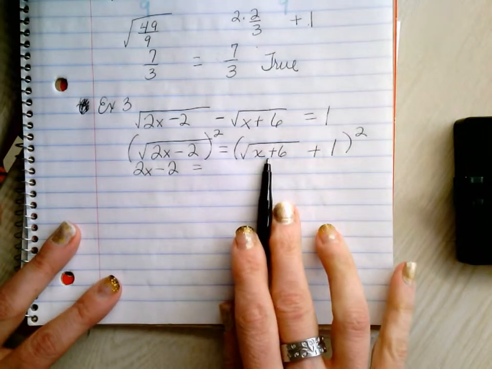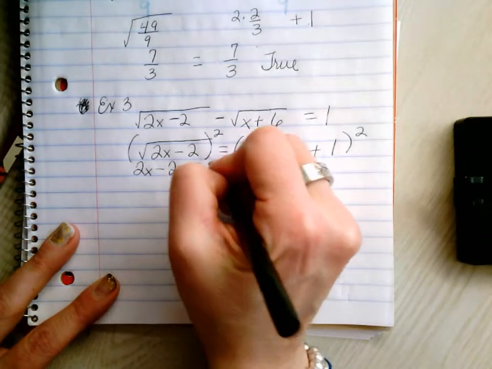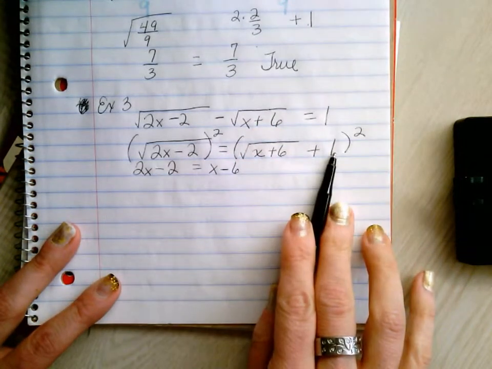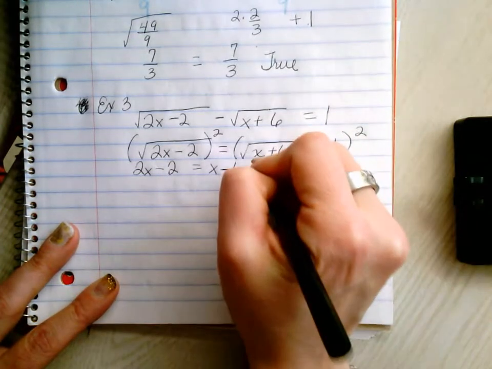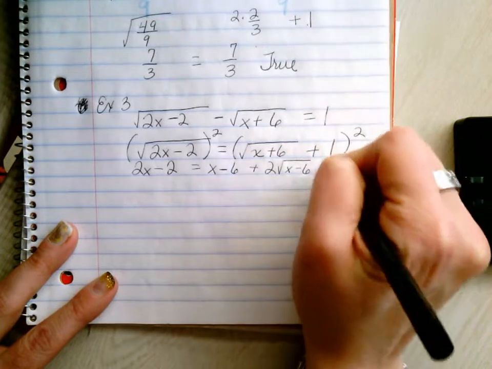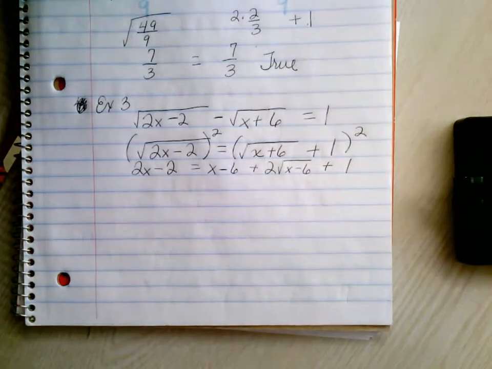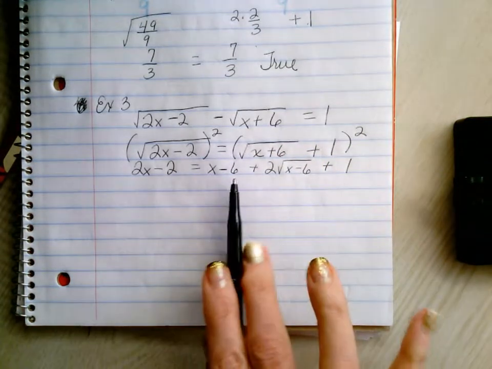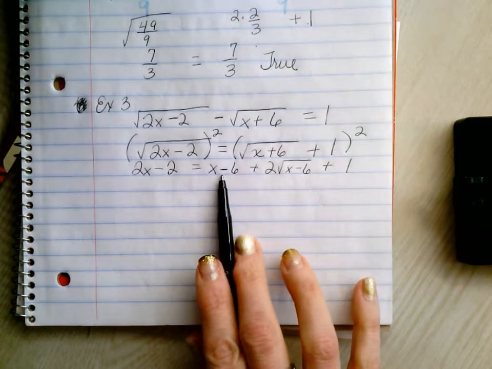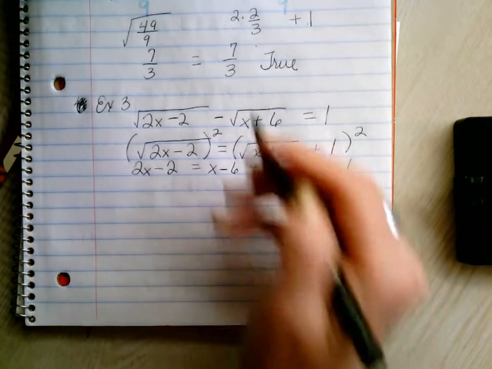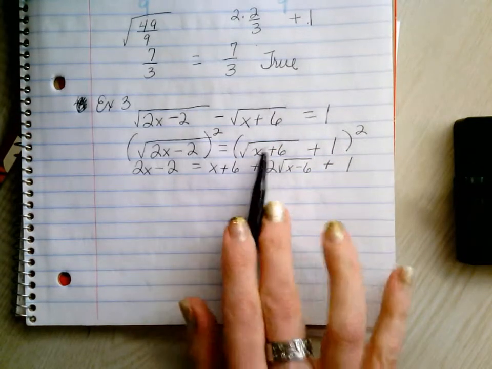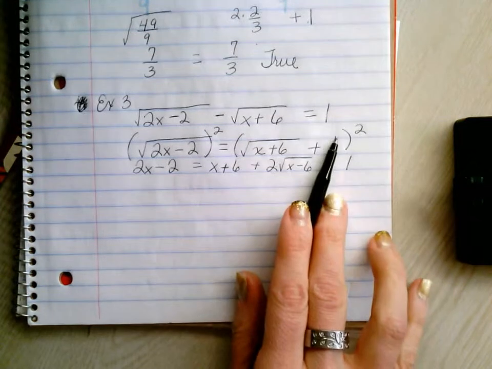So a squared, the square root of something squared, the product of a and b doubled, 2 of them, and b squared. Okay, so we should have this, the plus, plus double the product of a and b, plus that.